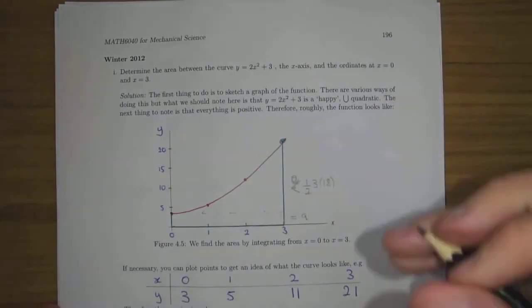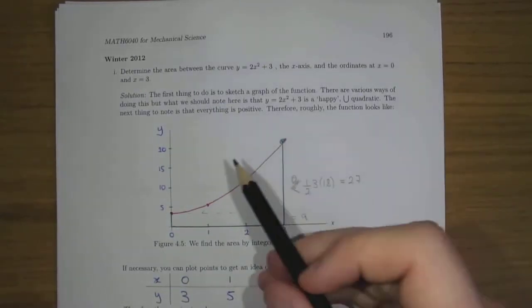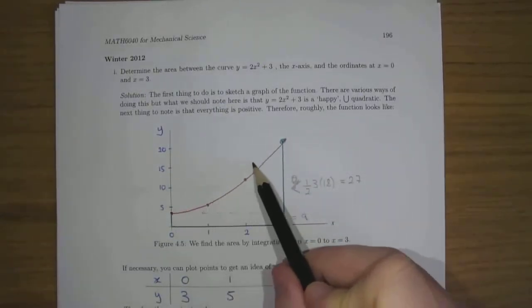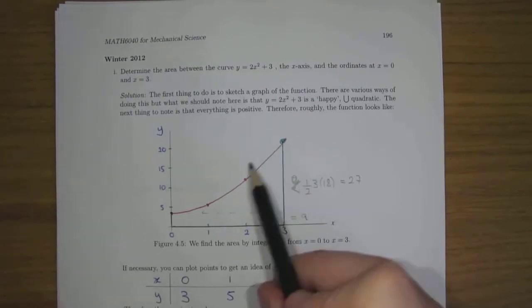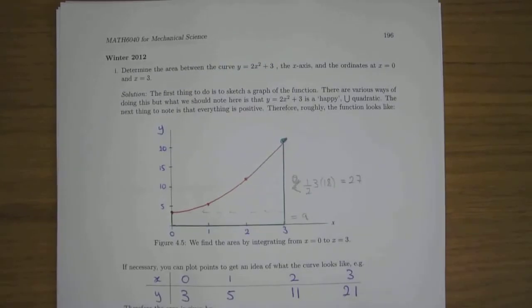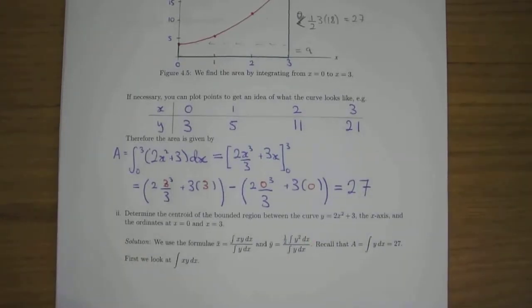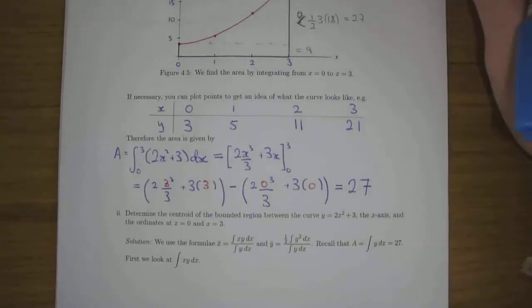And that would give you 27. So as it happens, this area above here equals this area under here, because the total area is 27. So actually this area is equal to 18. Okay, that's not too important. Just messing around, understanding that the integral is the area, and if you have a picture in front of you, you can estimate the area. No marks for that, but it's just a bit of maths.